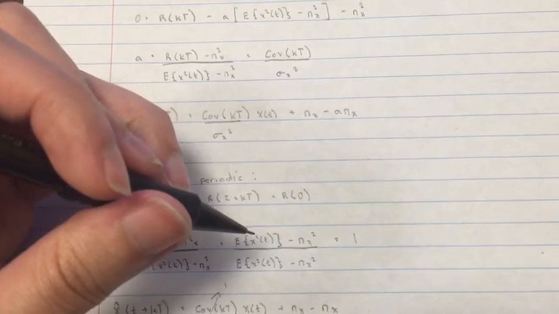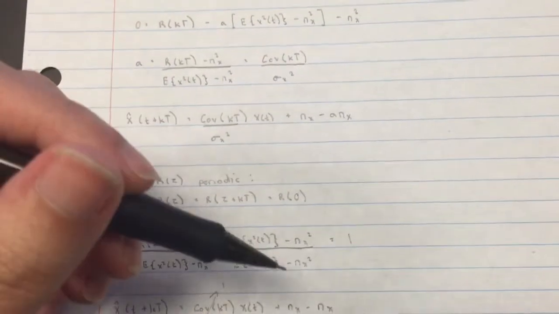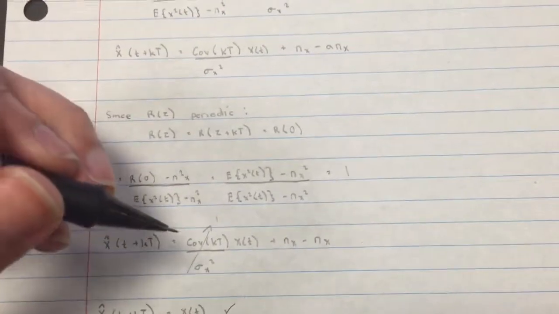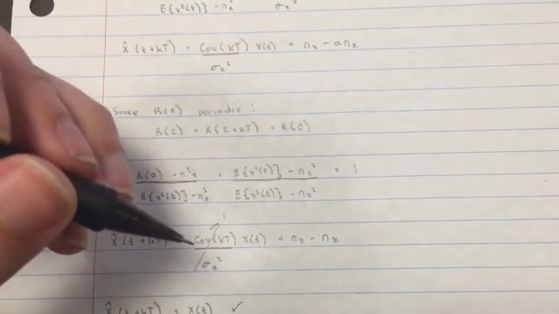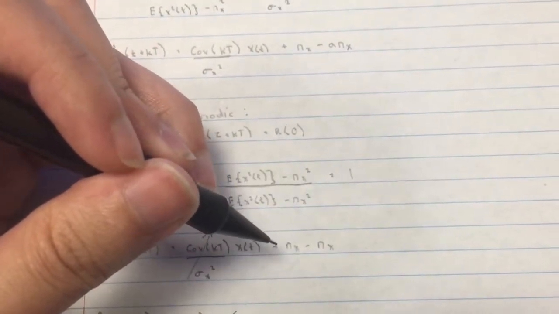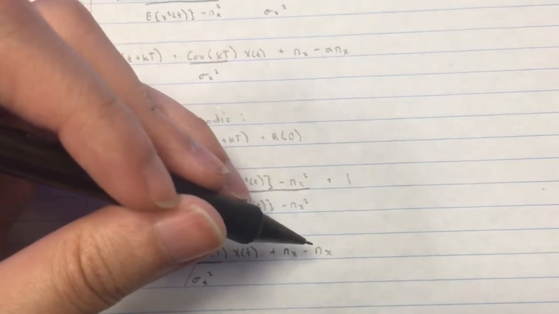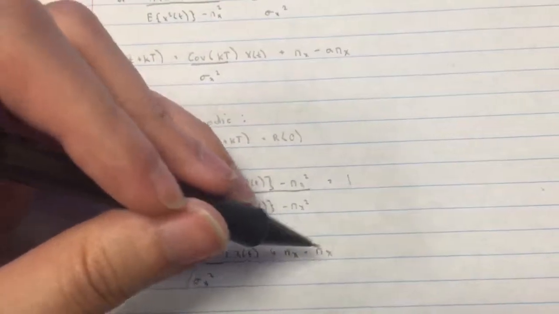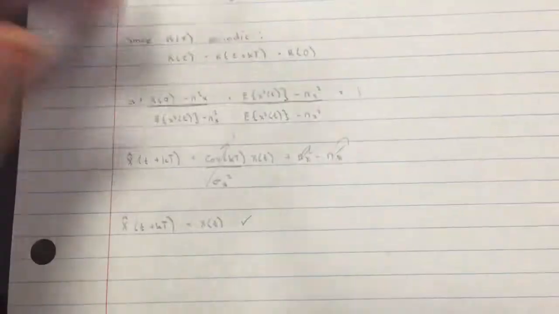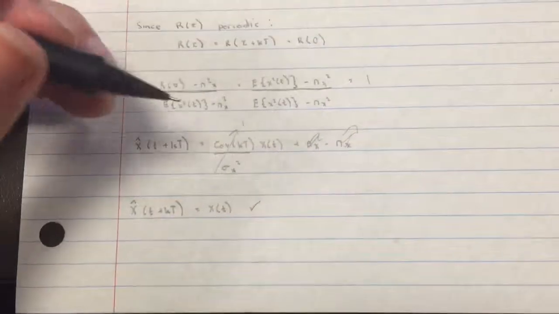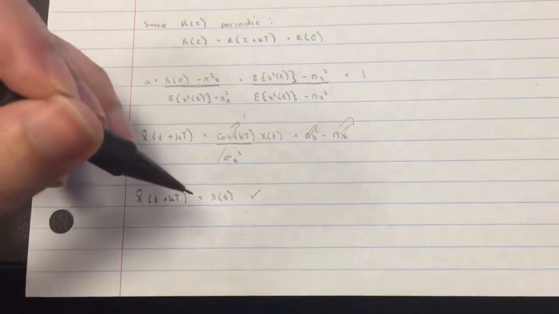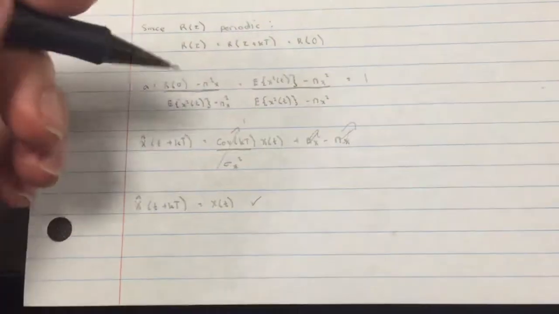And so as you can see, the numerator and denominator are equivalent. And so this will just equal 1. And so because a is equal to 1, we know that the covariance of kt has to be equal to 1. And then it'll be x, and then this will be plus n of x minus a of n of x, but since a is equal to 1, this also cancels out, because 1 minus 1 is equal to 0. And so then we just get x caret, the linear approximator, is equal to simply the function x of t. So we proved it.